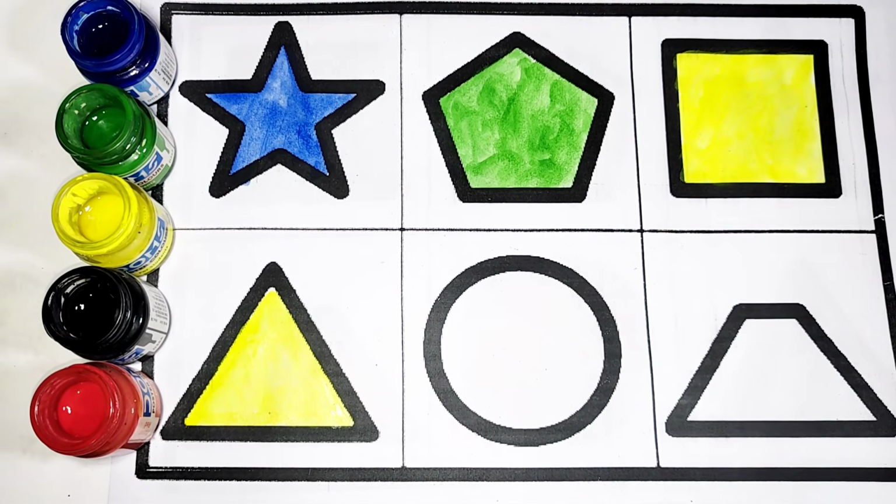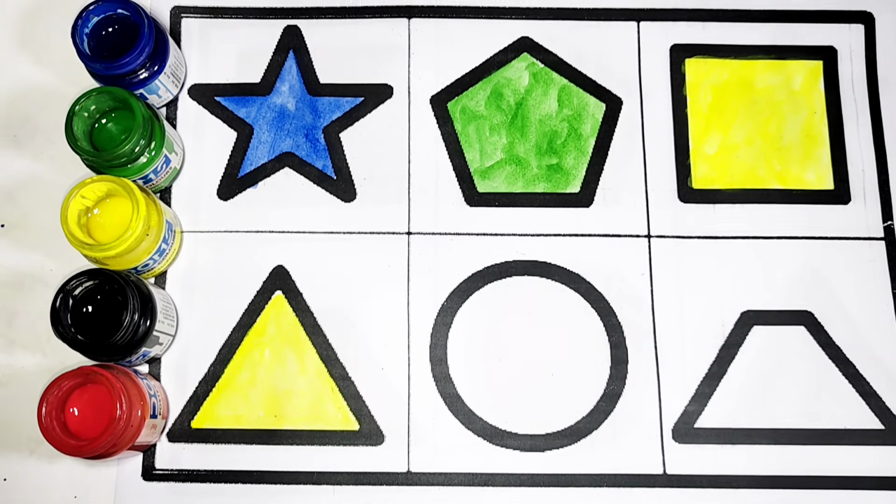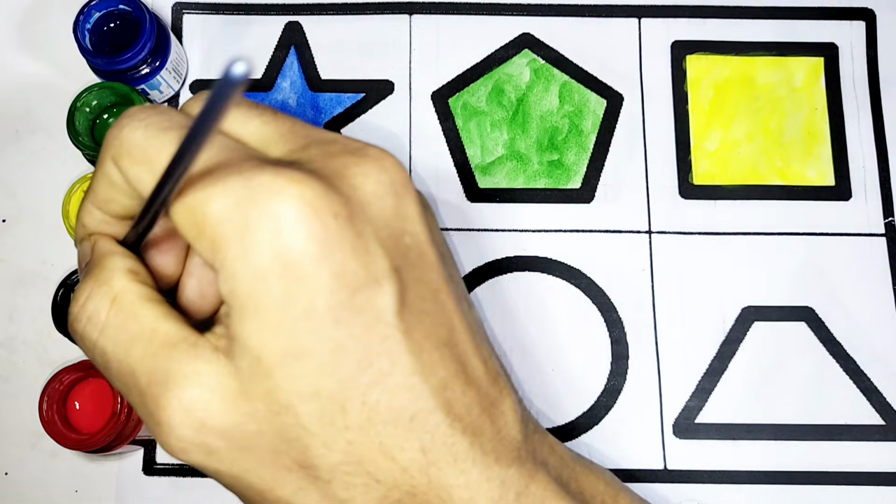The next one is circle, the shape of circle. Kids, now we're using the color of black.